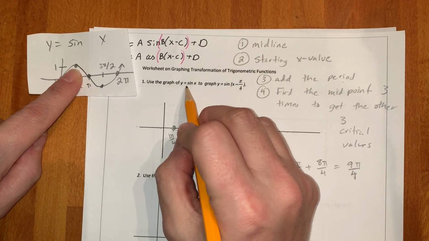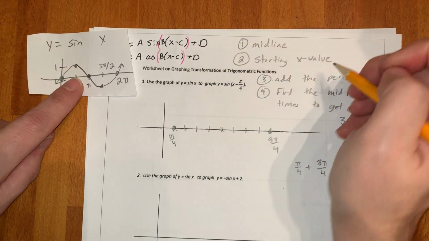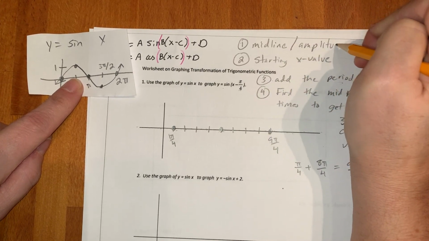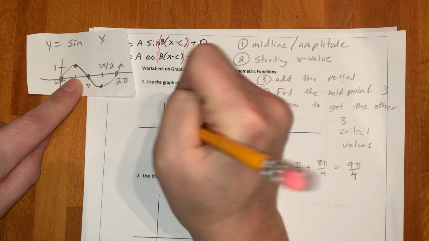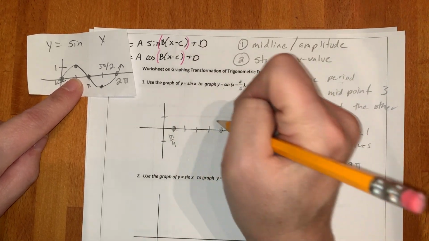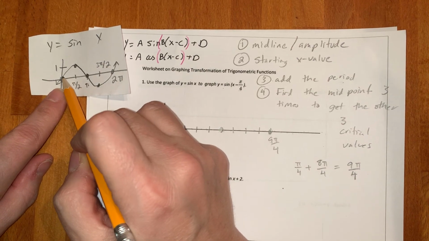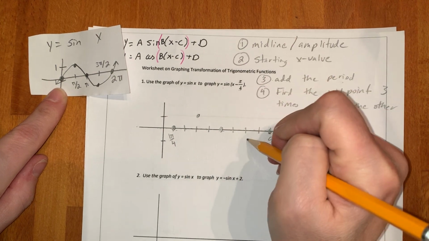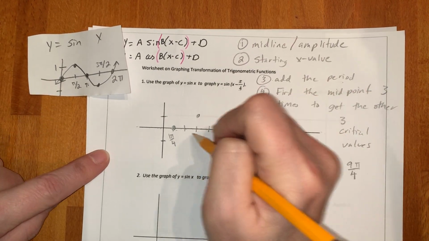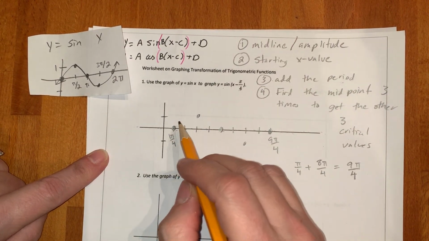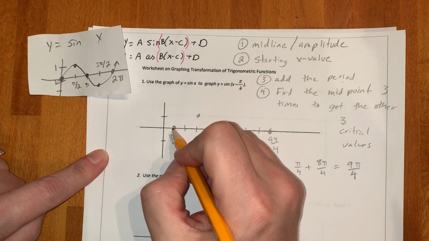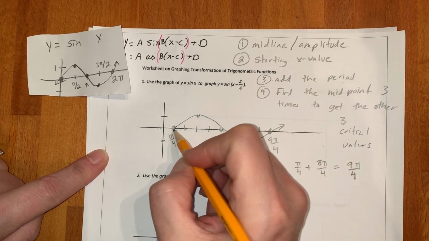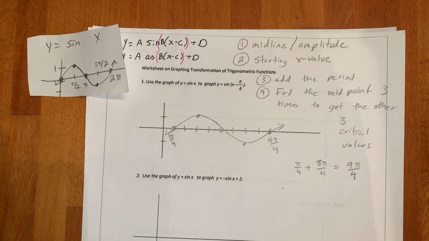And notice there's no amplitude change. The amplitude here is still 1. So midline and amplitude, that's good. Amplitude. All right, because the amplitude is 1, we're just going to go up 1 and down 1. So I'm going to go up 1, down 1. And you can see it looks pretty much the same. It's a little more stretched out because I'm counting by pi over 4. But otherwise, it looks the same. And there is our sine curve.